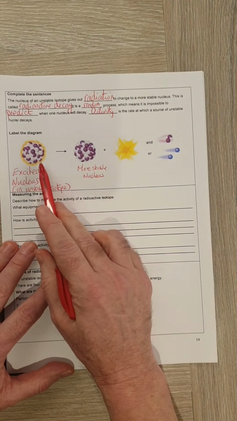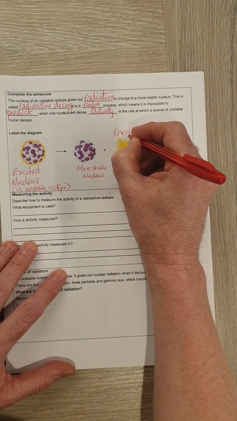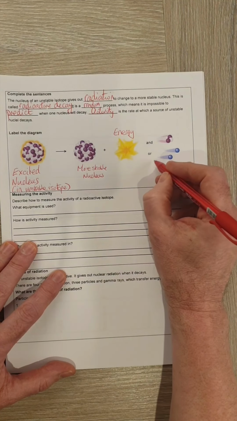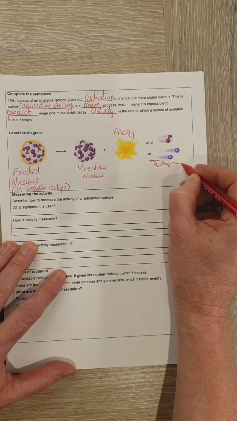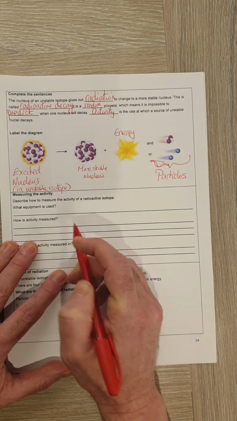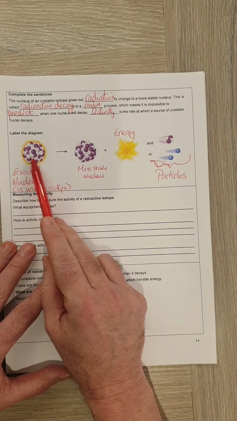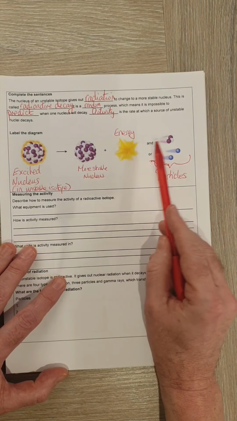But it also gives out some energy, shown by this yellow, and these things, which are particles. So we've got the nucleus of an unstable isotope becomes the nucleus of a stable isotope plus energy and/or particles.